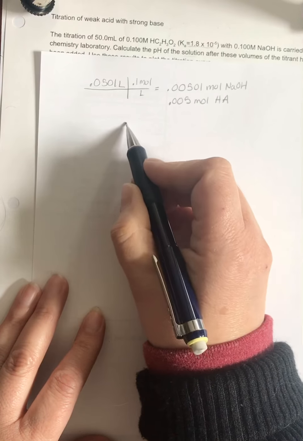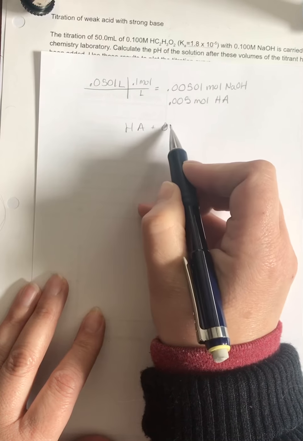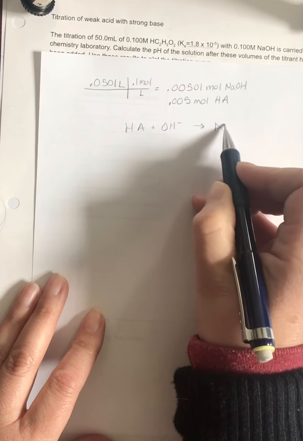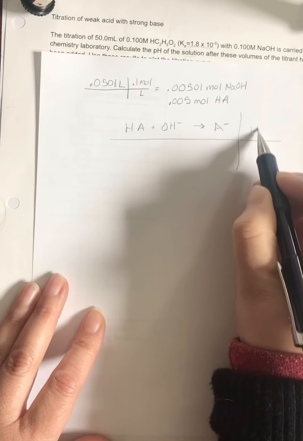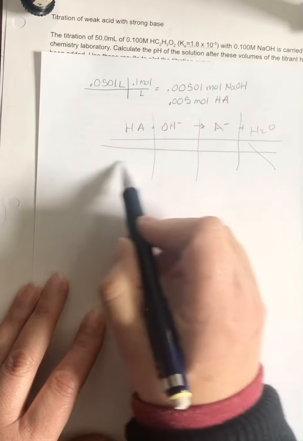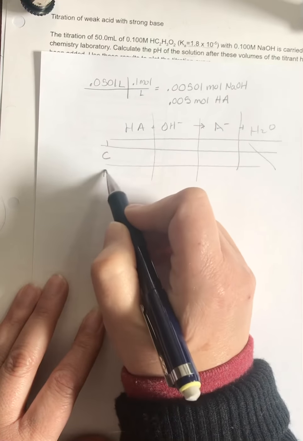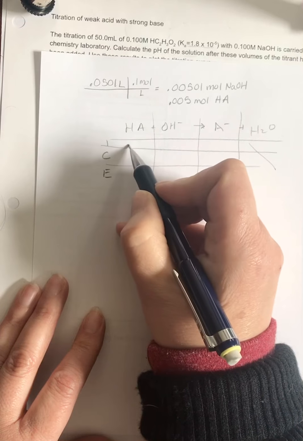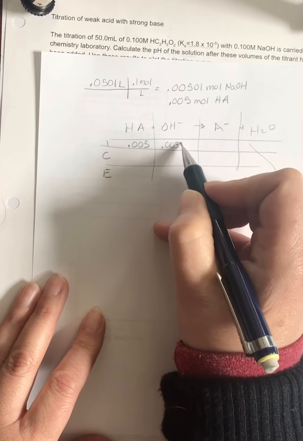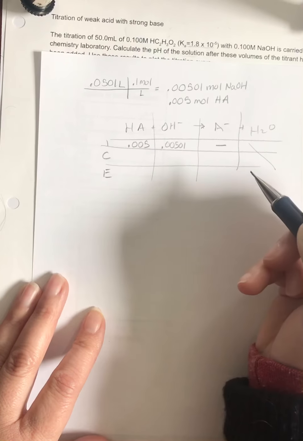So I'm going to set up my now very familiar ICE table, and I'm being a little sloppy. So 0.005 here, 0.00501 here, none of this.